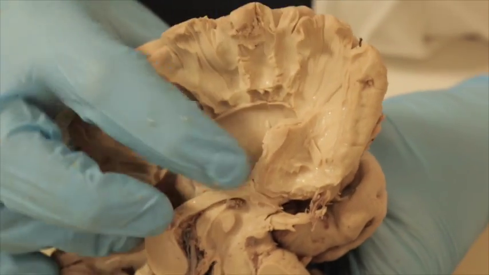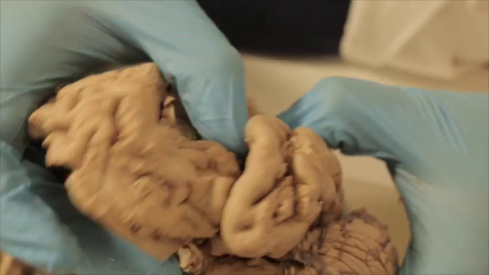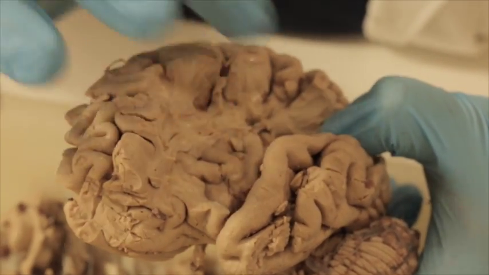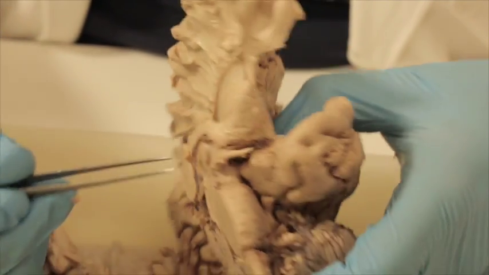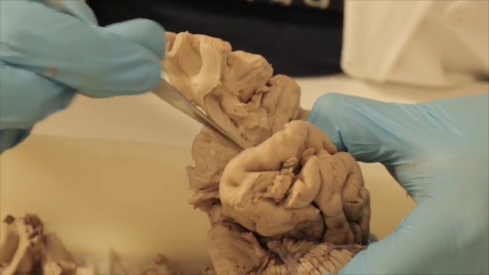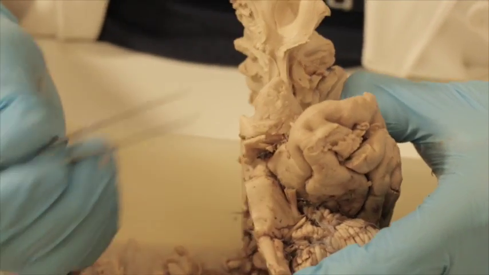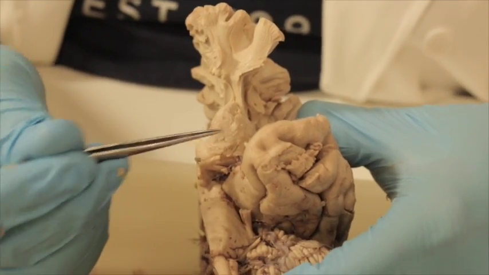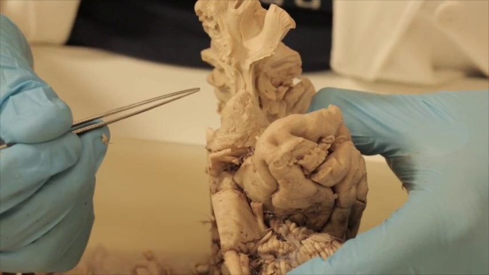So once again, the head of the caudate nucleus, frontal lobe over here, insula on the lateral aspect. Medially, we can observe the head of the caudate nucleus, and laterally we can observe the putamen, which is the lateral aspect of the lentiform nucleus. And we can see that it appears that these two nuclei on the anterior view are actually communicating.